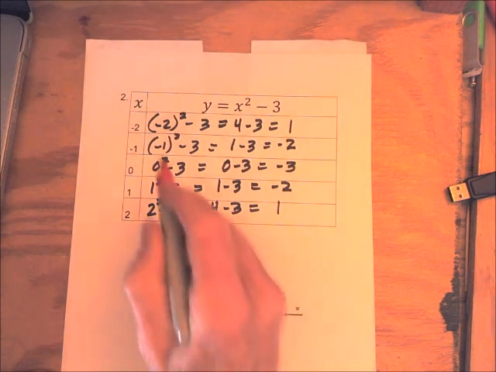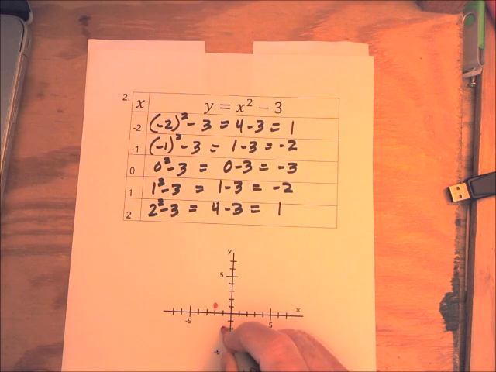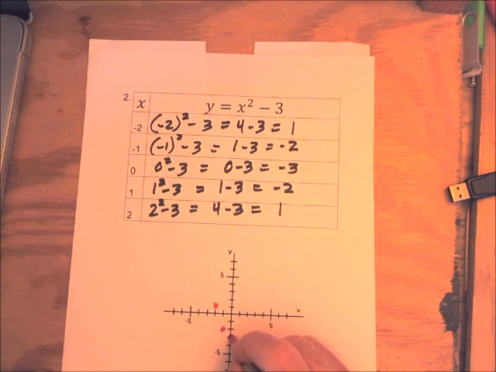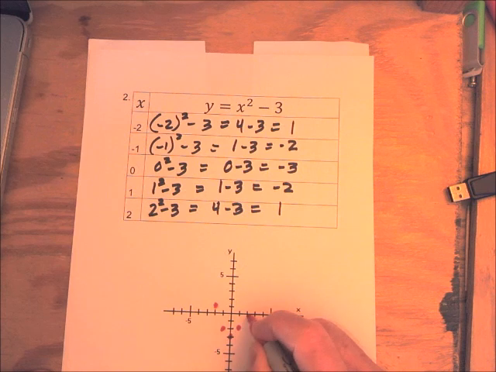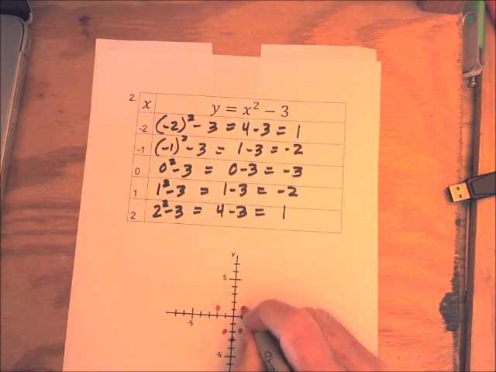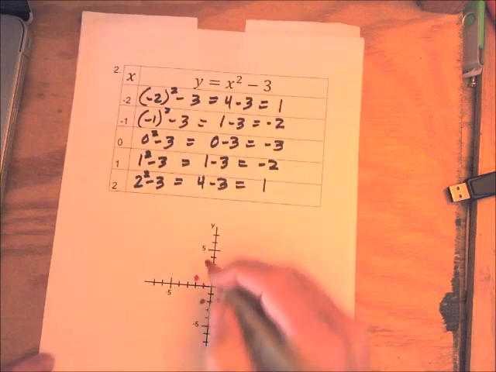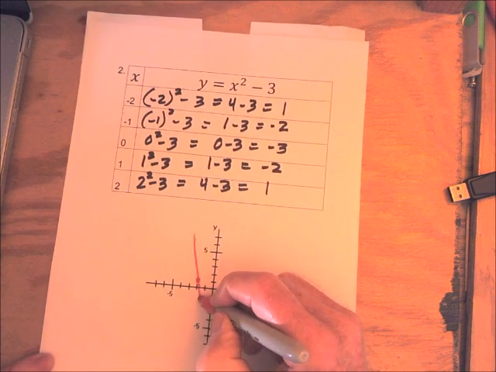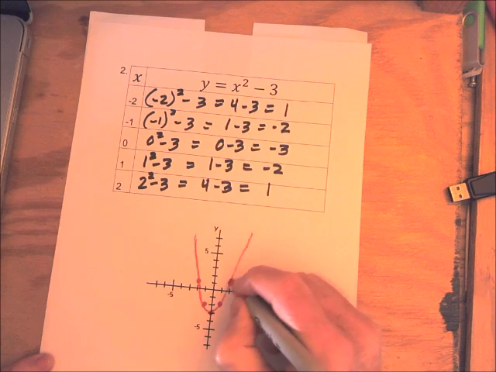And the next point, 1 to the left, down 2. Put a little dot there. Then we have 0 left or right, down 3. 1 to the right, down 2. 2 to the right, up 1. Okay, so these do not seem like they're on a straight line, but anyway, we can connect the dots. You either go left to right or right to left. You want to connect them in order of the x values.